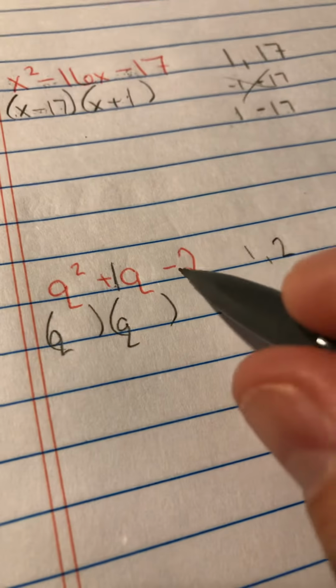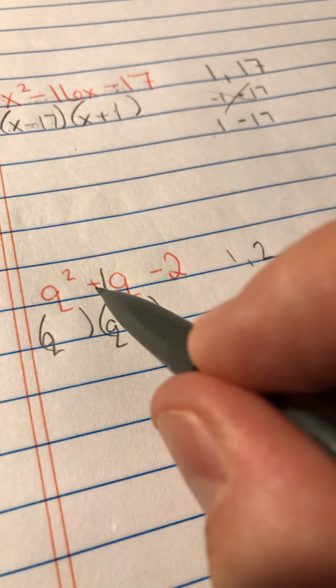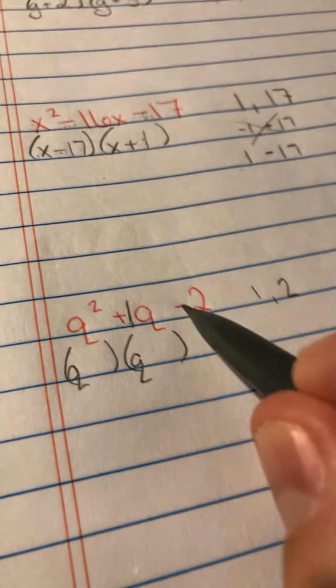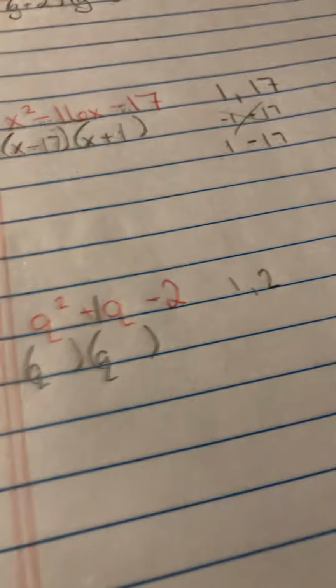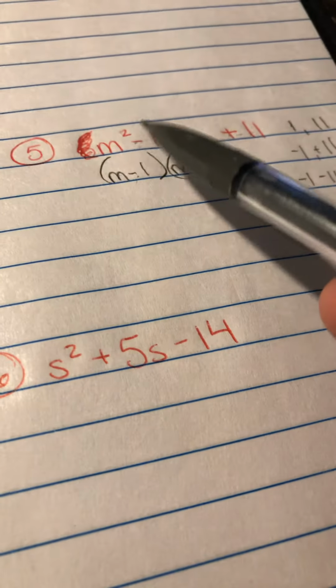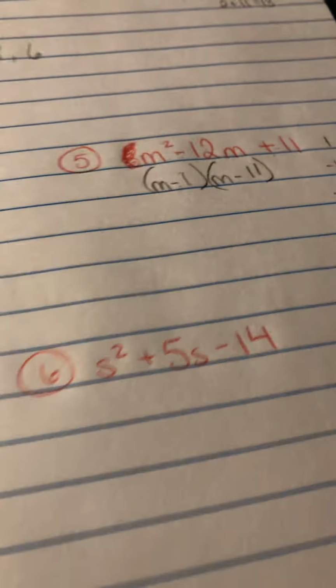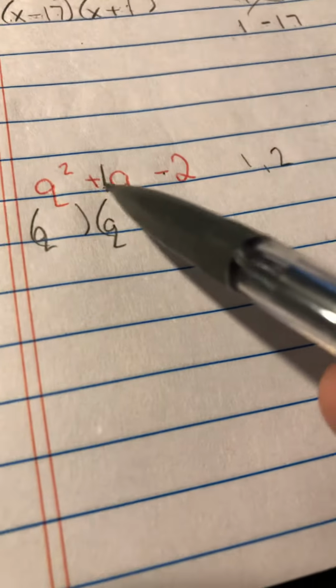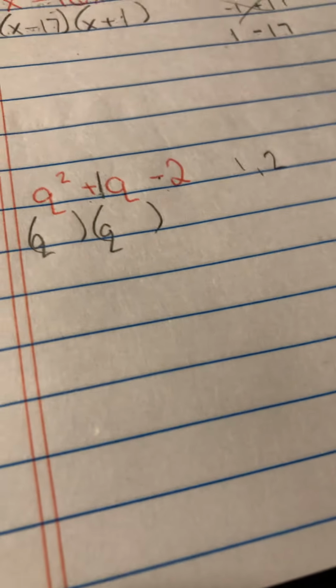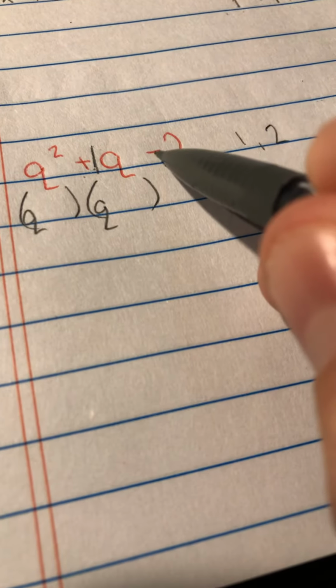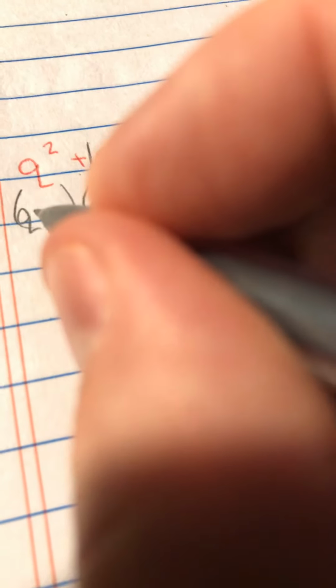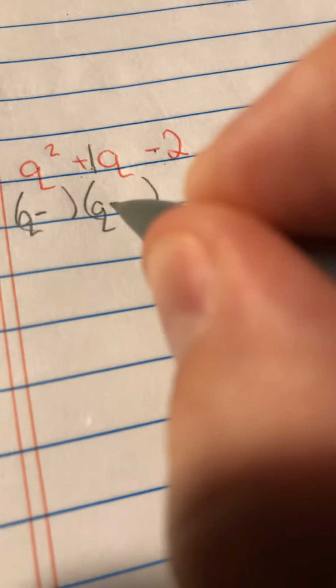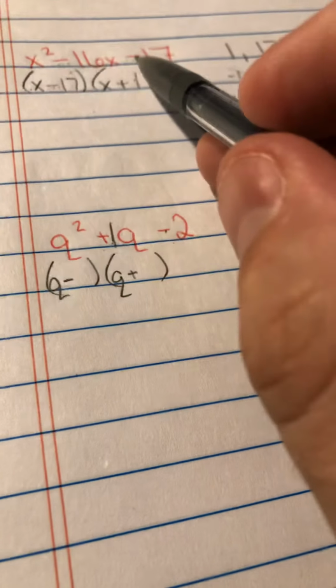Now, combining here, you have a positive in the middle and a negative at the end. So we've done the negative negative. We've done the negative and positive. Now we're having to break down and do a positive and a negative. So that tells us right here, if this back number is negative, then we're going to have a negative and a positive, like it was up here.